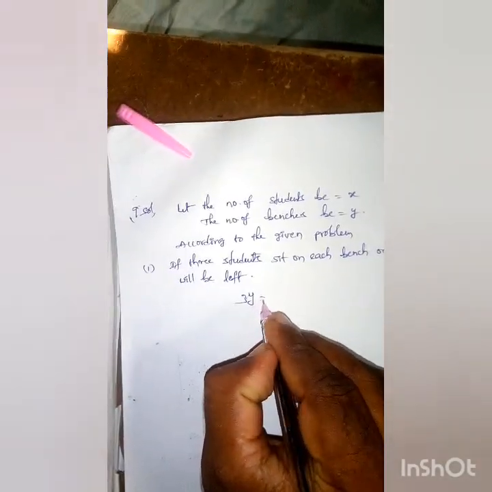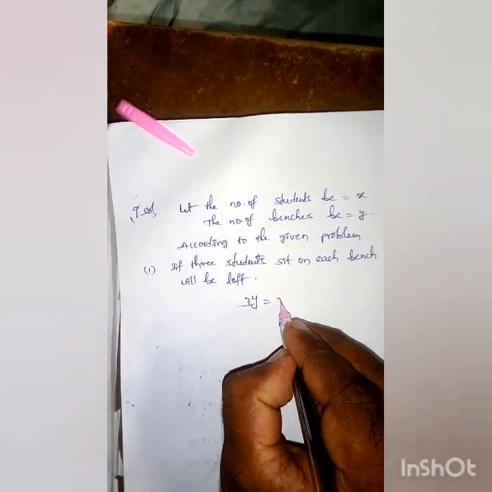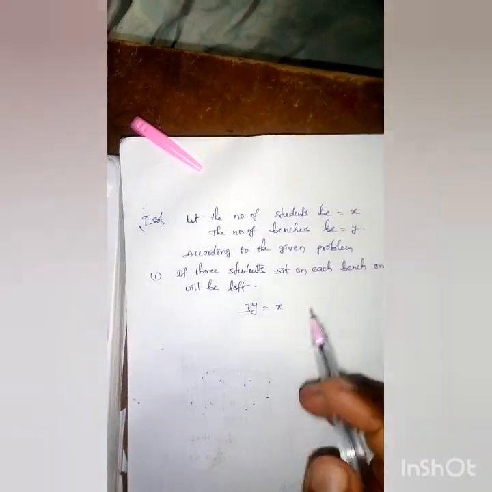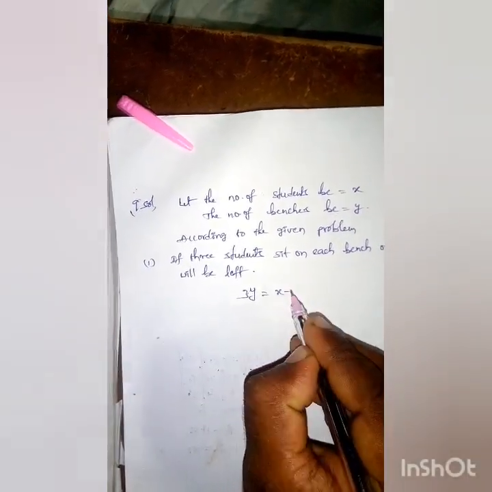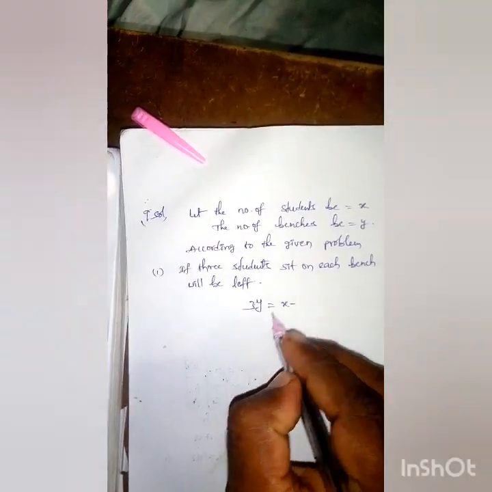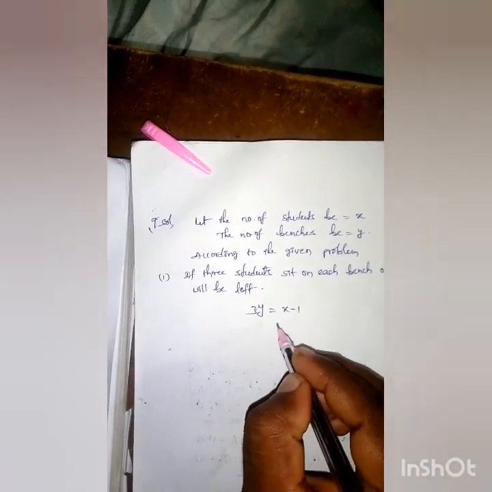So let me write total students are x students. We have to send out 1 student because he has no place to sit. So that means in the mathematical notation we have to subtract 1 from the total students.